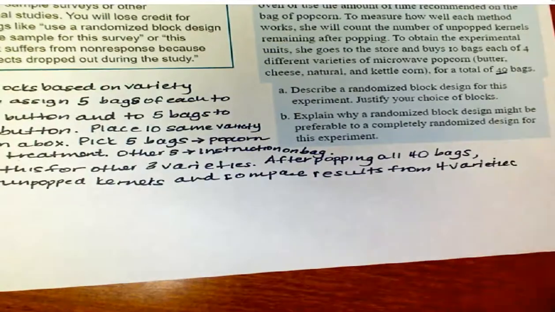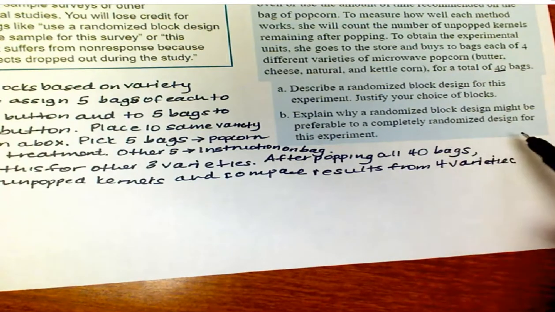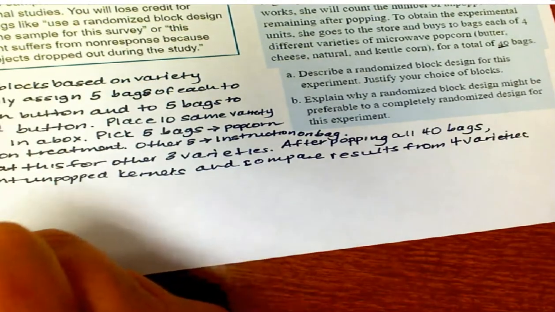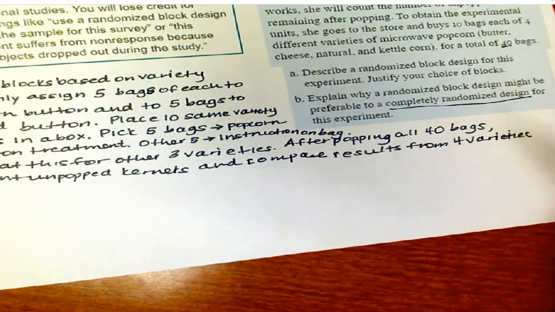Okay, so the next question was, explain why a randomized block design might be preferable to a completely randomized design for this experiment. Okay, so a completely randomized design means you wouldn't block at all.